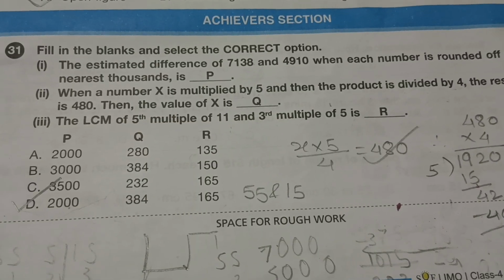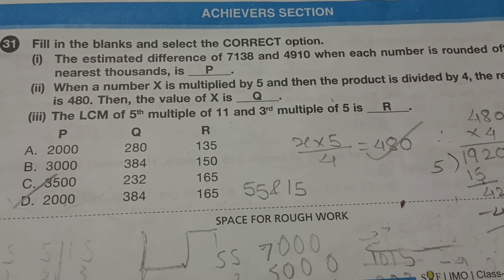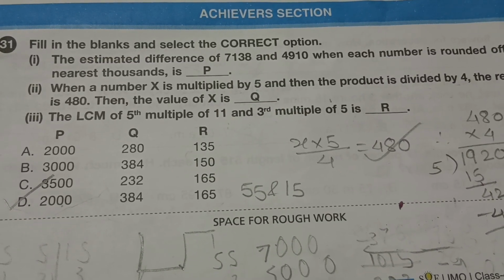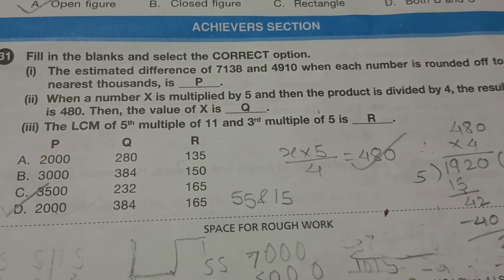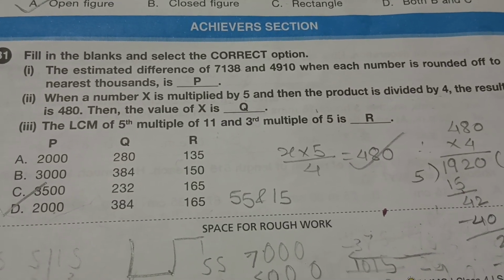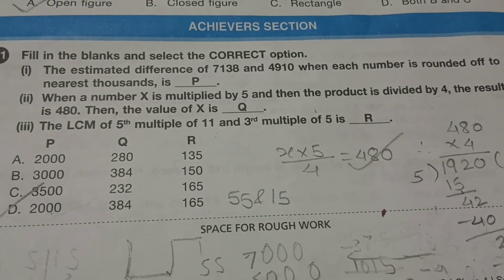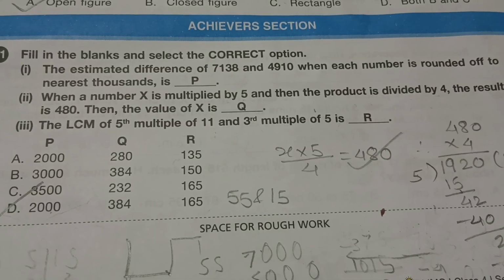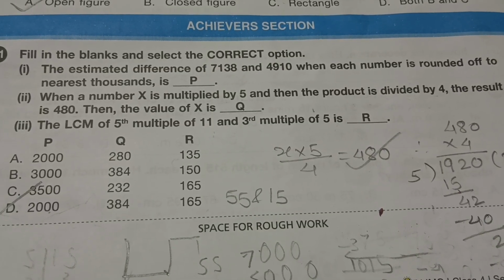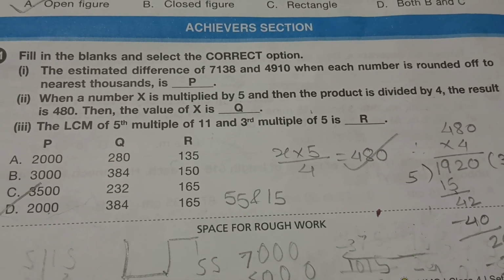Let's start the achiever section. Fill in the blanks and select the correct option. The estimated difference of 7,138 and 4,910 when each number is rounded off to the nearest thousand is... When 7,138 is rounded off to the nearest thousand it becomes 7,000 and the other number becomes 5,000. 7,000 minus 5,000 gives 2,000.